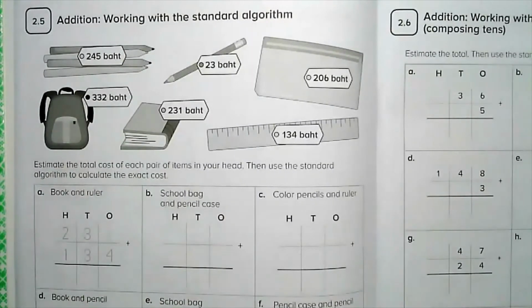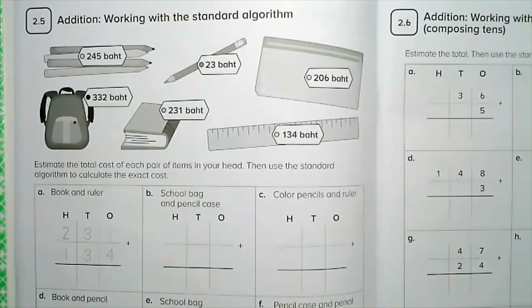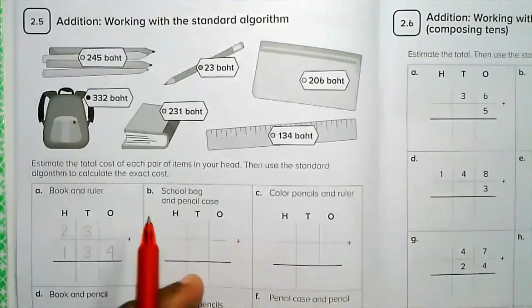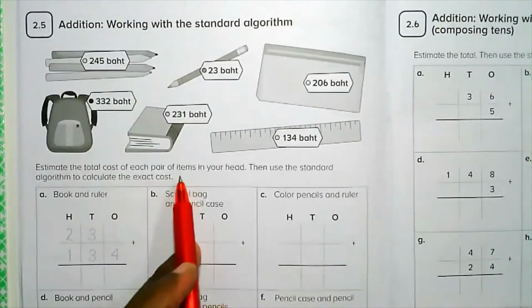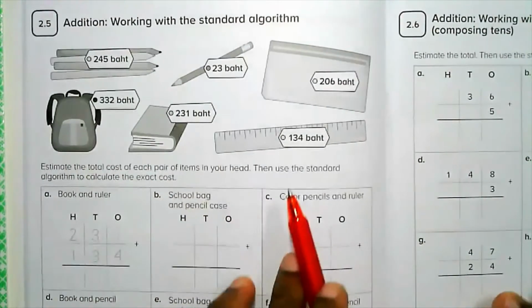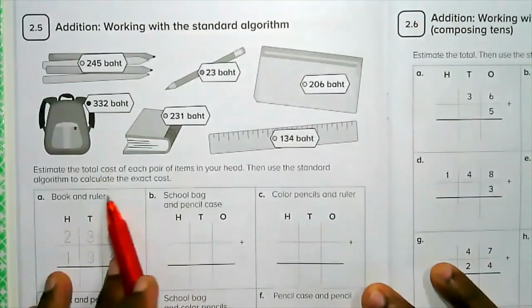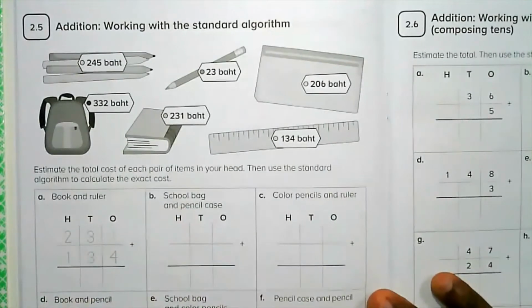Practice 2.5. Estimate the total cost of each pair of items in your head, then use the standard algorithm to calculate the exact cost.